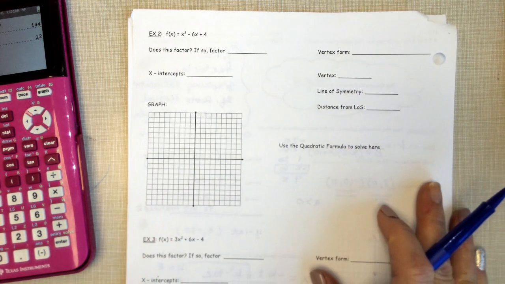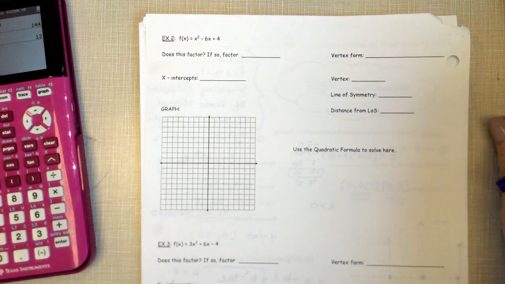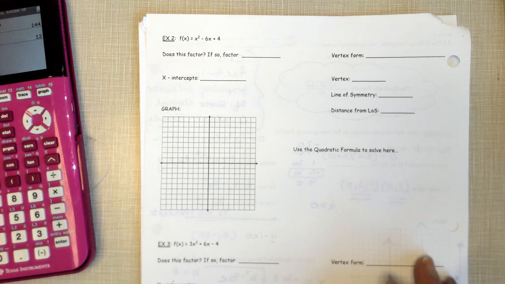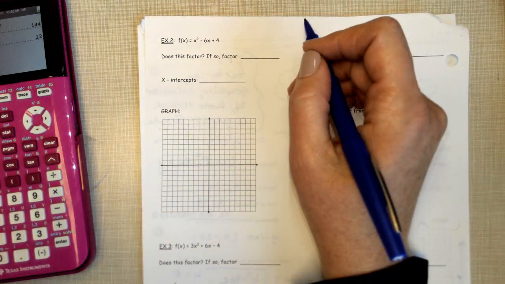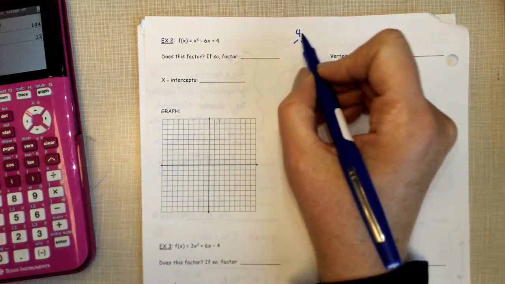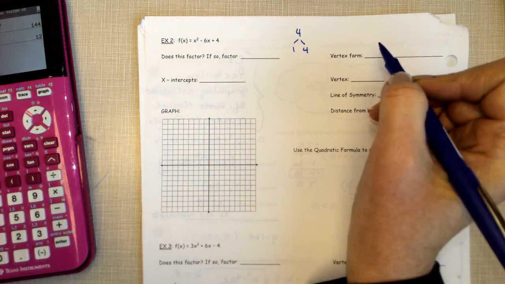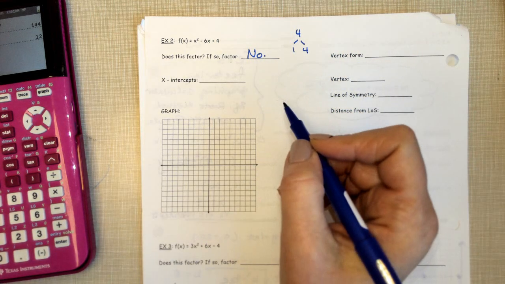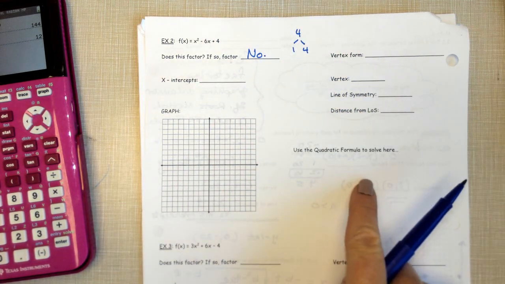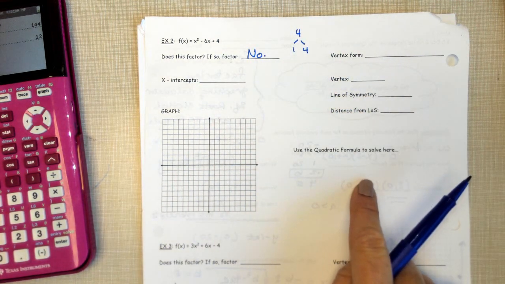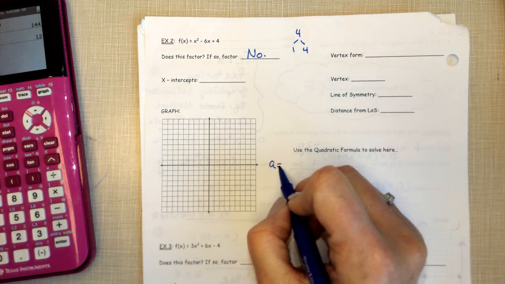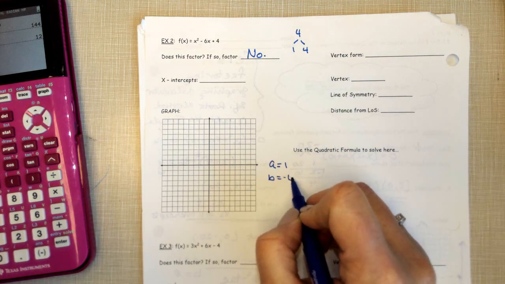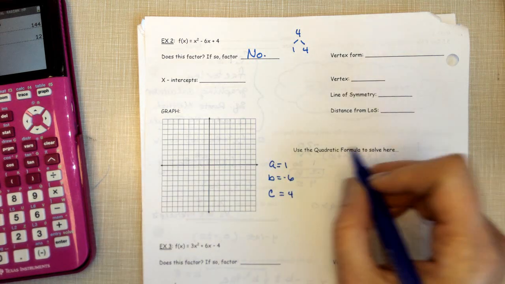So, example 2. X squared minus 6x plus 4. Does this factor? If so, factor it. So are there any factors of 4 that add up to 6? No. So no. X-intercept. So now the only way to find that is to do the quadratic formula. So A is 1, B is minus 6, C is 4.